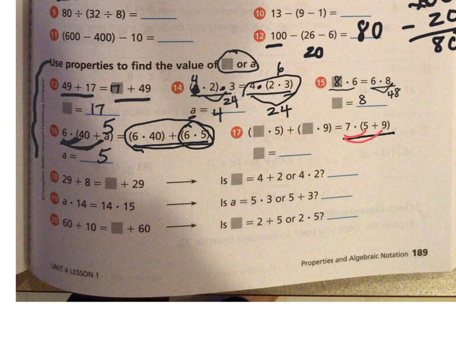So over here, what's missing? I have the 9 and the 5, but what's missing? I have something times 5 and something times 9, just like I do over here. Okay, it's just that I need to put my 7 here and my 7 here, and then those sides are equal. Okay, so your square equals 7.